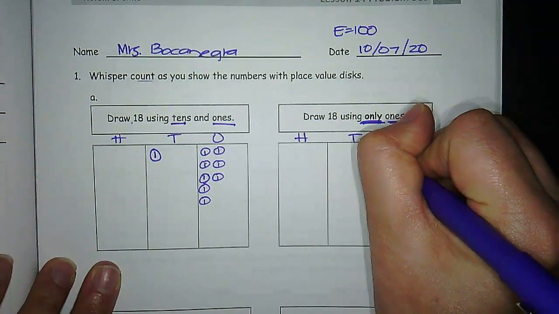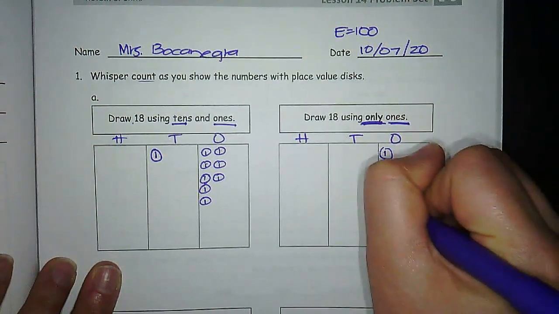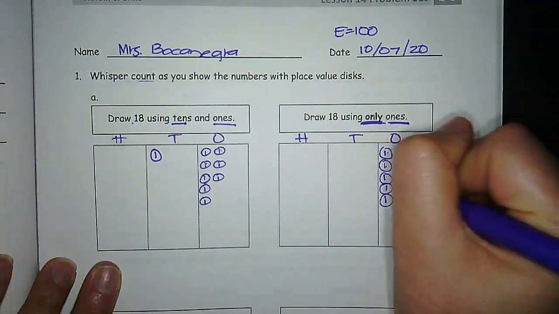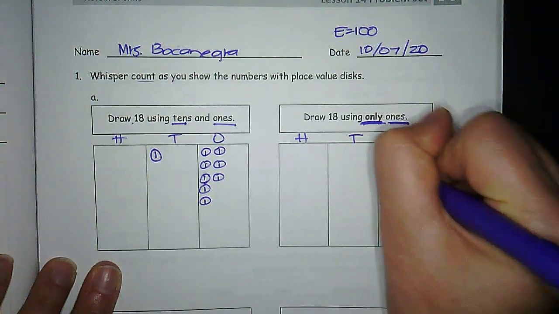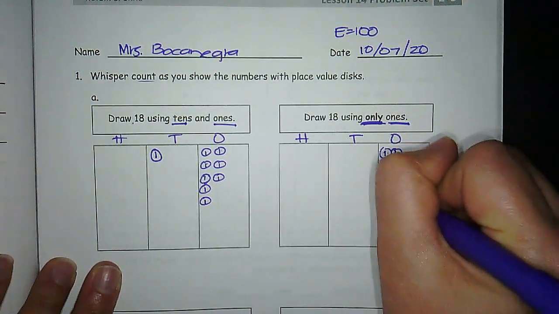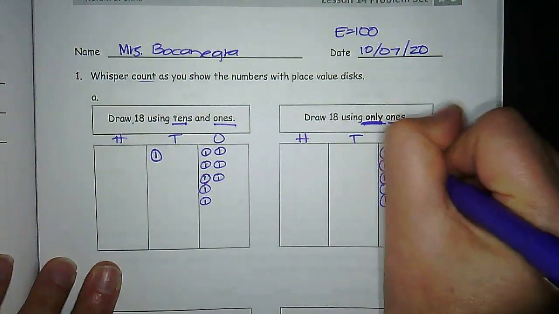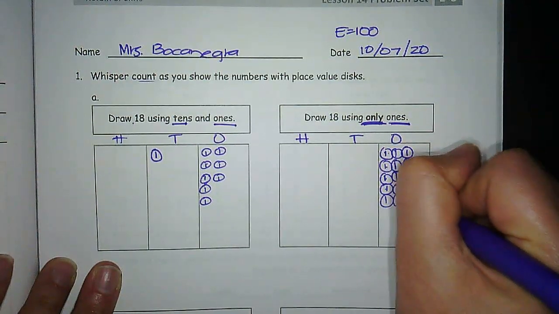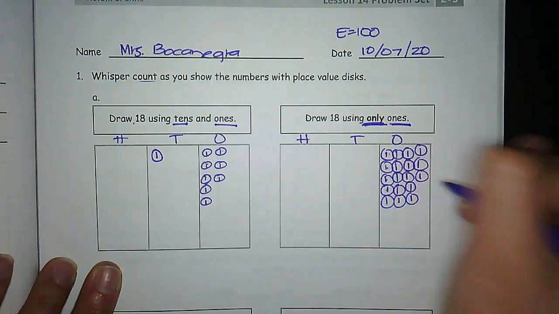So I draw it, boys and girls: 1 one, 2 ones, 3 ones, up to 10 ones, and then 1 one, 2 ones, 3 ones, 4 ones, 5 ones, 6 ones, 7 ones, 8 ones.